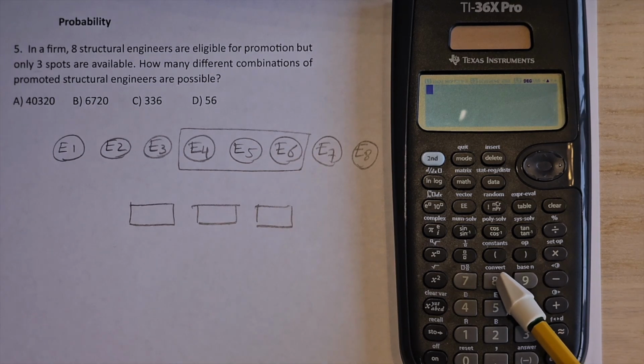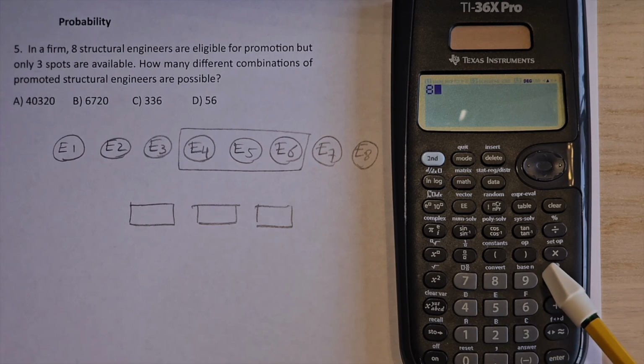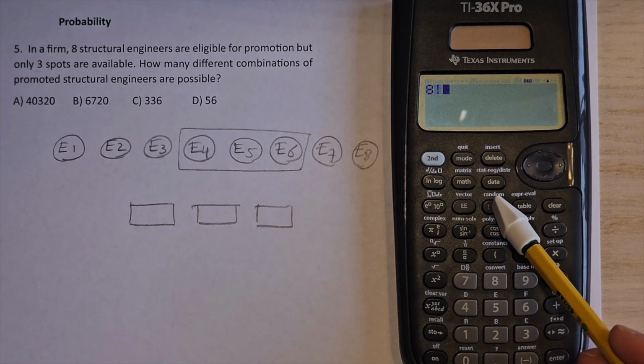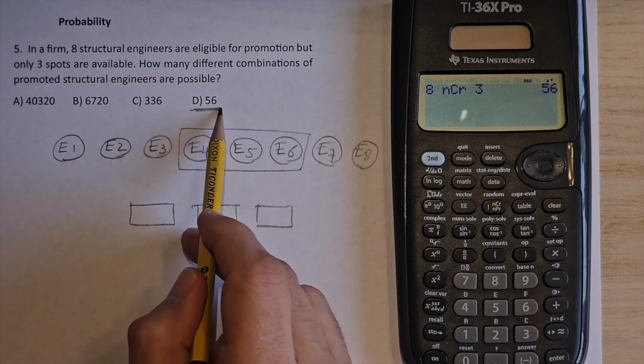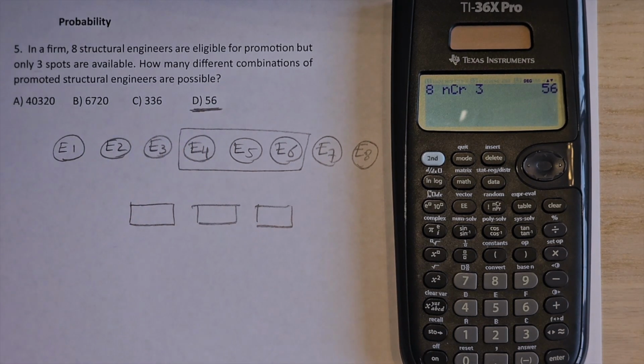So I am going to click 8, and then I am going to select this one. So the r is equal to 3, and then enter, and the answer should be 56. And as you can see here, the option D should be the correct answer.